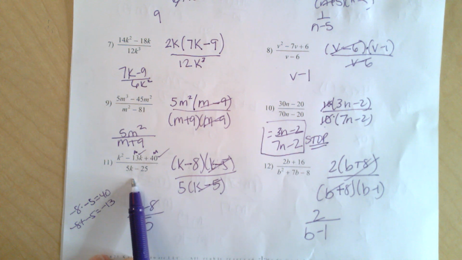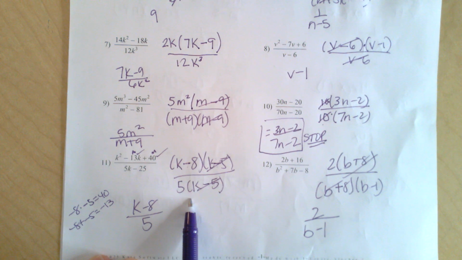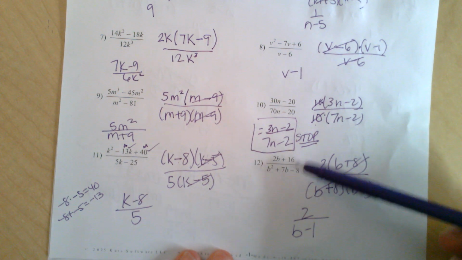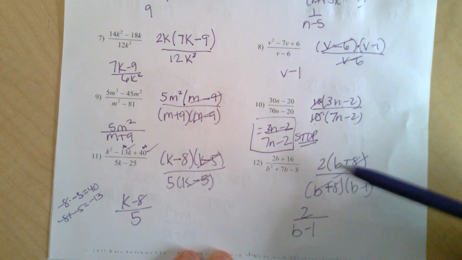Greatest common factor in the denominator is 5, so we factor that out. k minus 5, those cross out. I have k minus 8. And for number 12, greatest common factor in the numerator is 2. I have b plus 8 left.